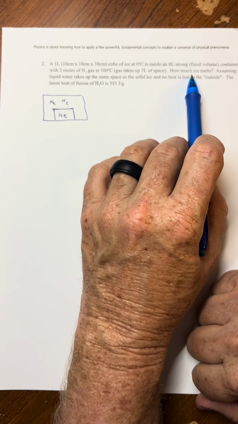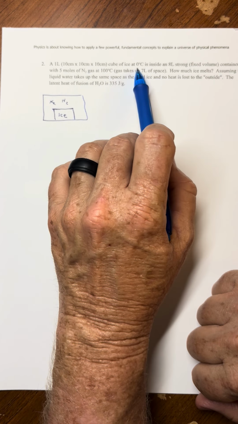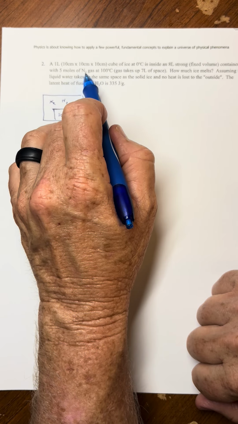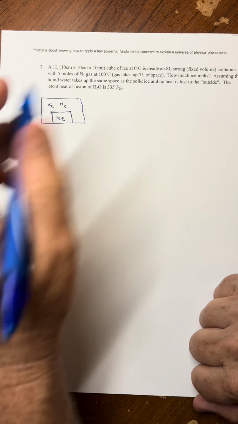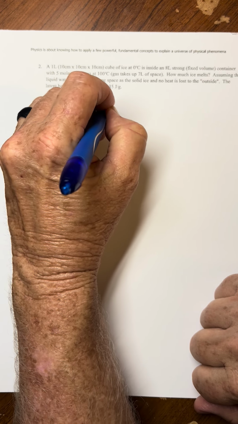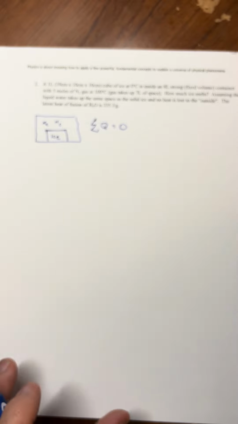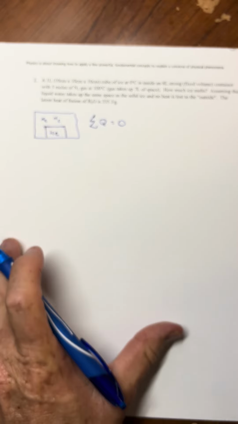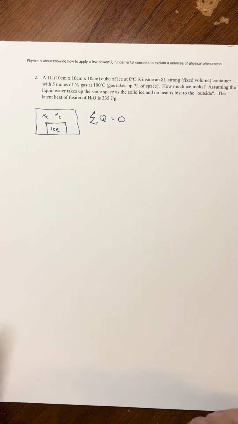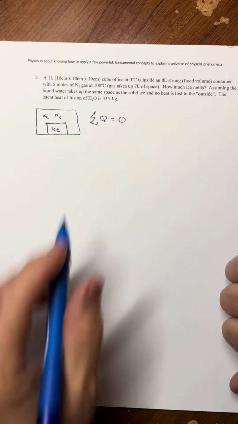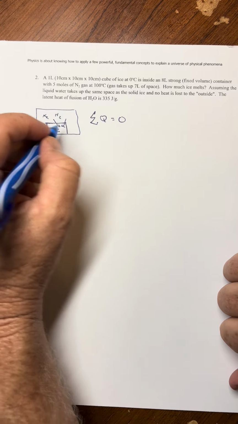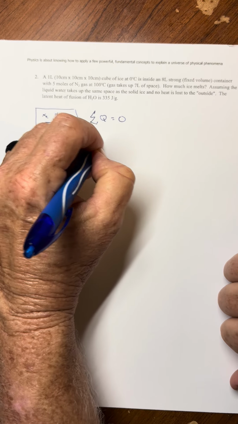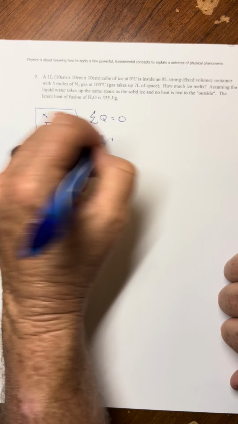And how much of it melts? Oh, I forgot to say that the ice is at 0 degrees and the nitrogen is first at 100 degrees. And so we used our conservation of energy and said if you add up the Q's, the exchange of heat, you're going to get 0. It makes sense because one's going to lose it, one's going to gain it. In this case, we are going to have energy flowing into the ice, and so that will melt the ice.